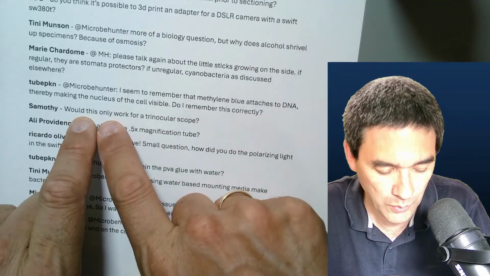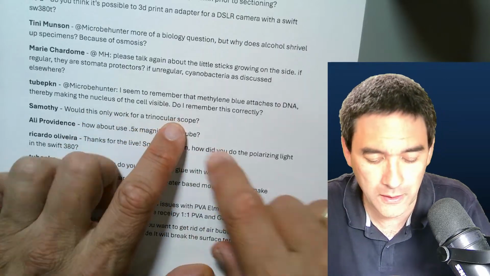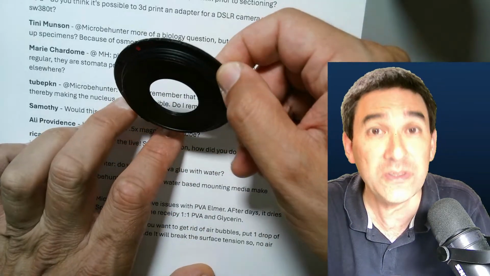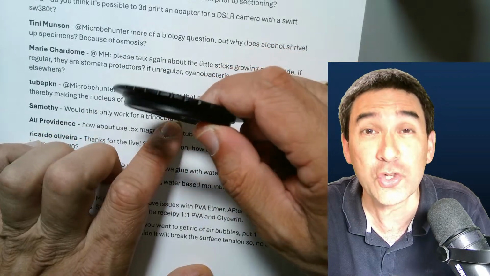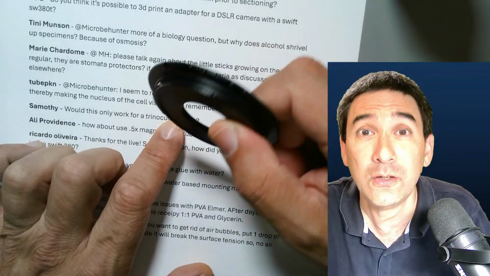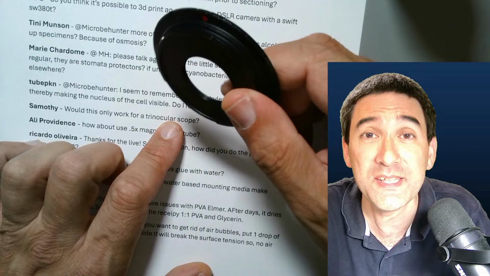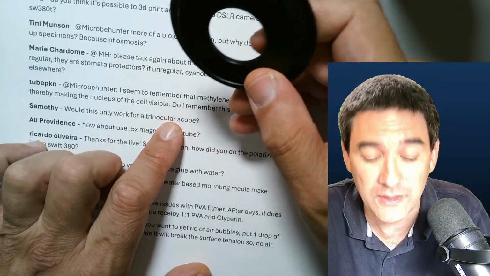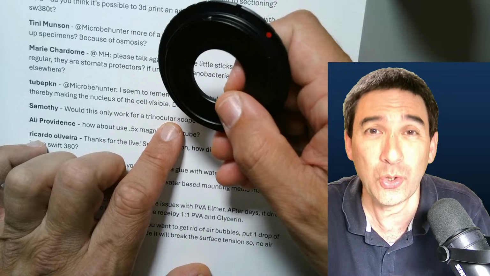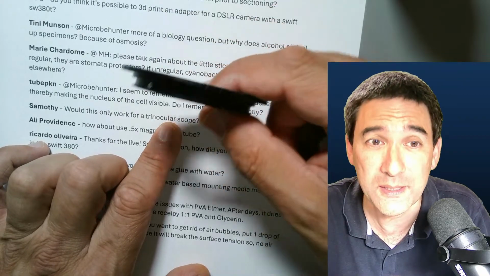Would this only work for a trinocular scope, connecting the camera with this one here? Yes. As I already mentioned, only trinocular scopes, and not all of them, actually have a C-mount adapter. That is the important thing here. And those C-mount adapters do not require intermediate optics.